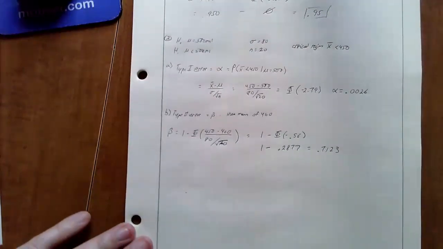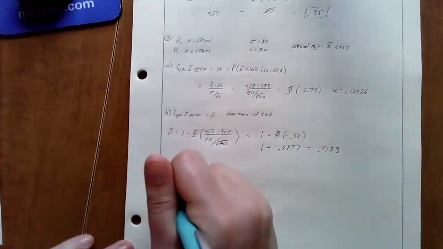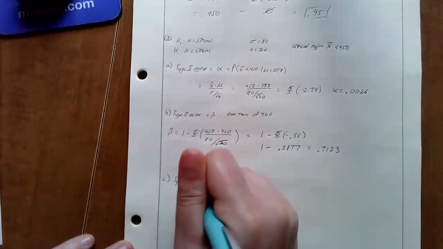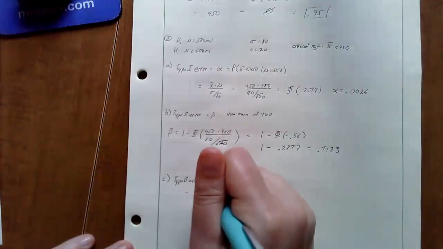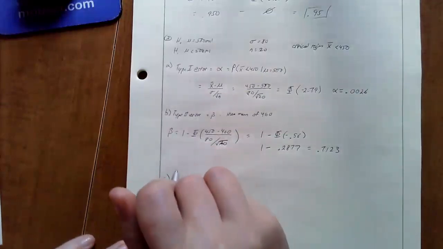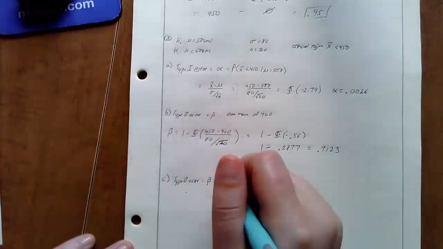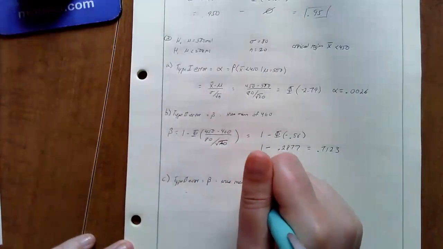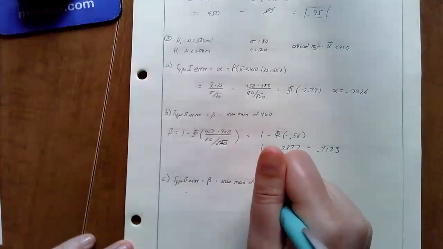So pretty high. Okay, so now we're looking at the type 2 error again. We're going to change that true mean value and move it even further out, to a true mean of 480.